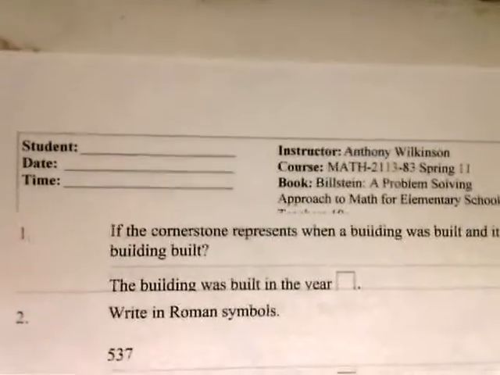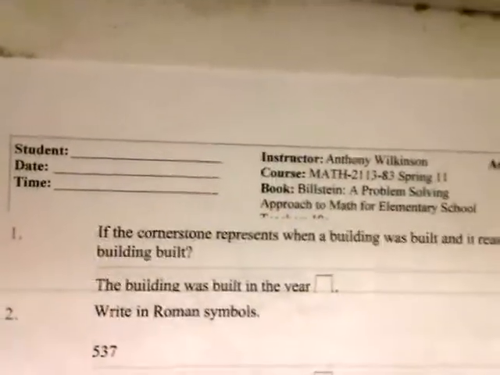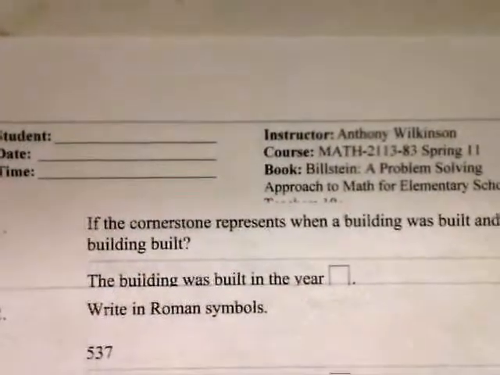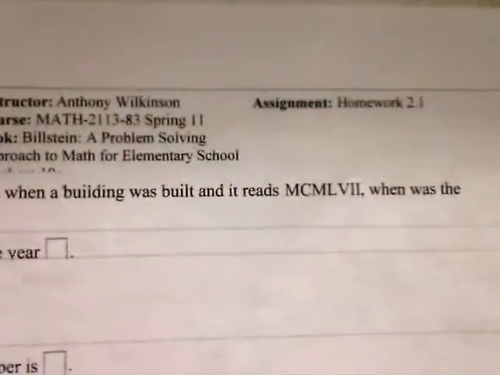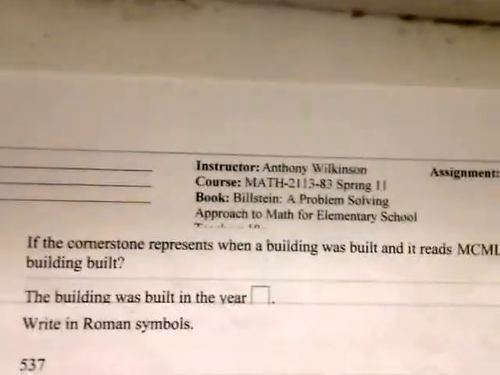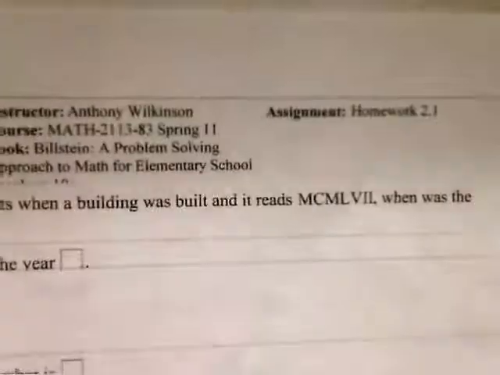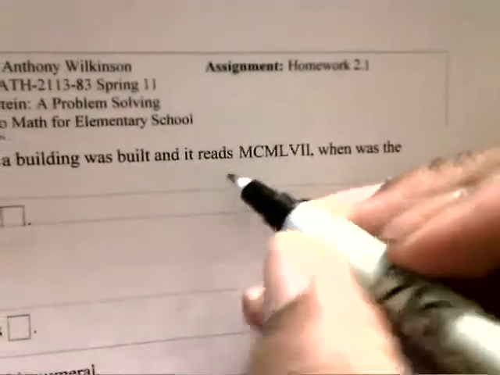Okay, we'll look at the homework in section 2.1, at least some of the homework problems, like problem number 1. If the cornerstone represents when a building was built and it reads MCMLVII, when was the building built? Okay, this is written in Roman numerals here, so we'll have to translate this.